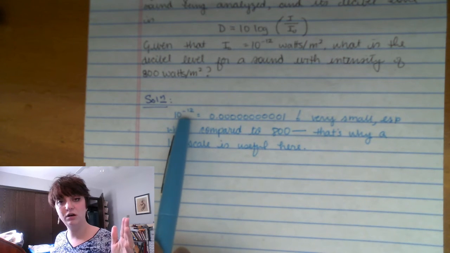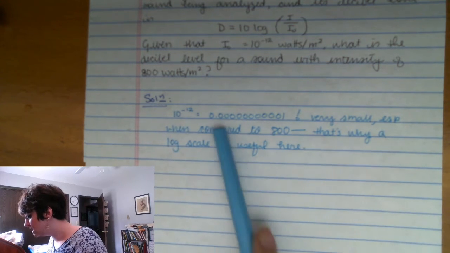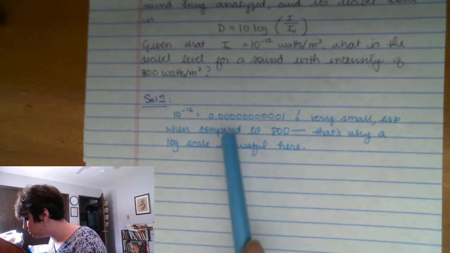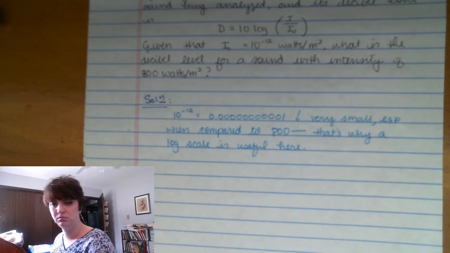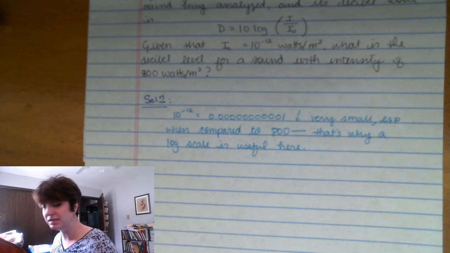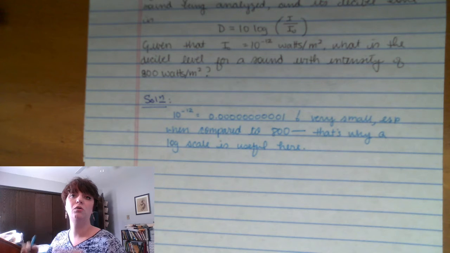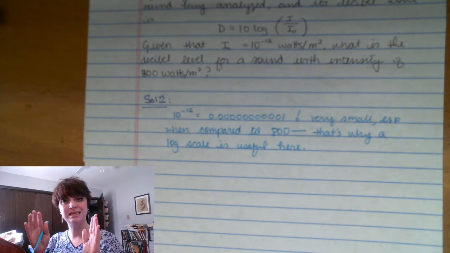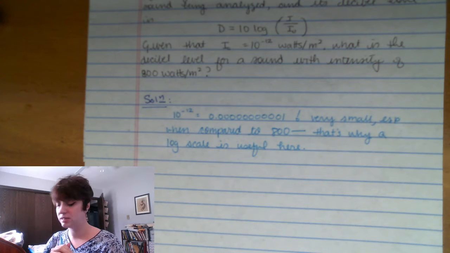So 10 to the negative 12 is just discernible. Okay, that is 1 with 10 zeros in front of it. This number, 0.000000000001. That is immensely small, especially when you compare it to 800. So that's why having this log scale is useful, because the spread of discernible sounds is really wide. And in order to get a kind of a handle on it, we're going to use that log scale.